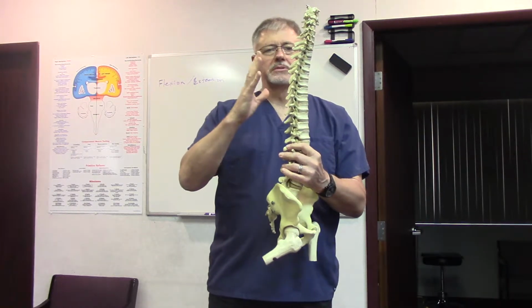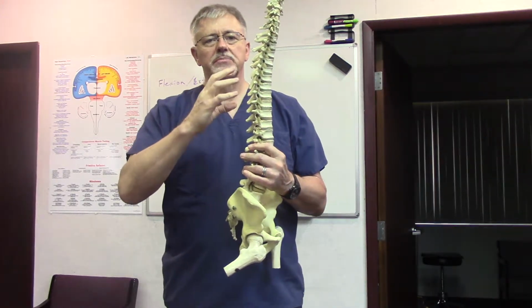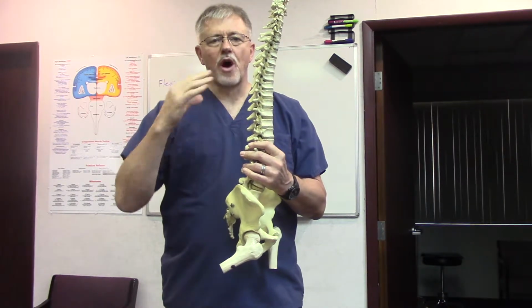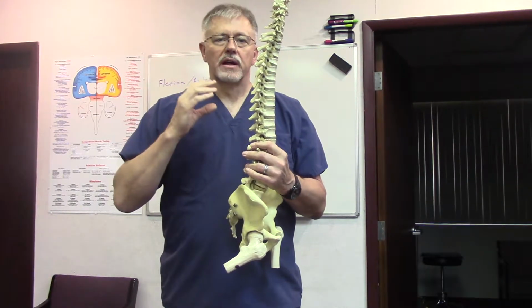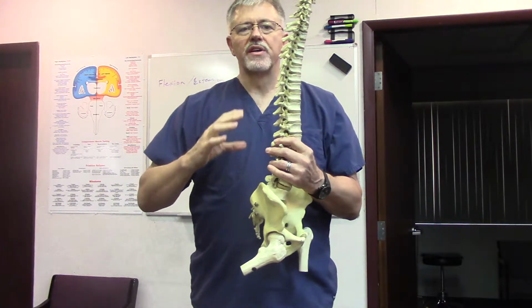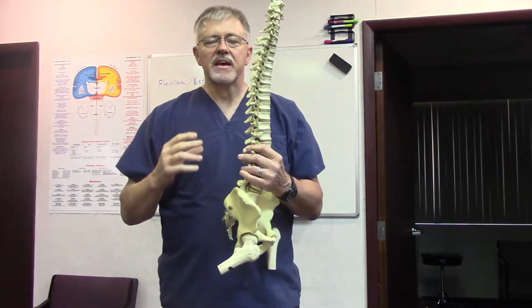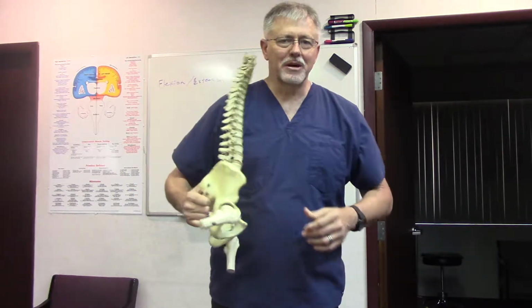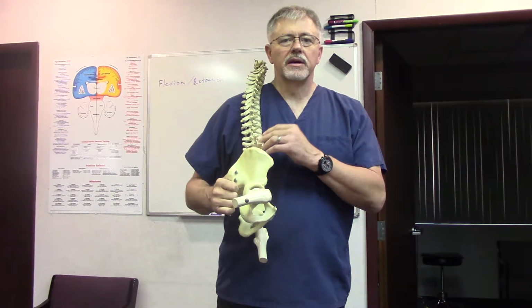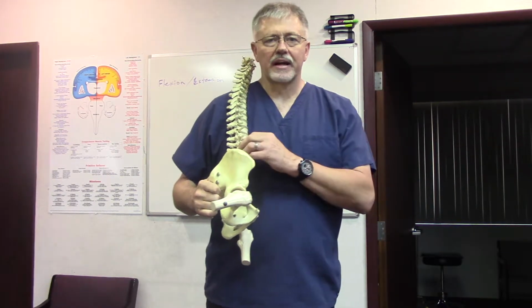That curved system is dependent upon the discs themselves and their shape. Not only the shape, but also their hydraulic properties. And the ligaments themselves become a part of the mechanical movement system, even though it's not animated like muscles are. The brain tells the muscles to move, and they move, but the ligaments don't get that kind of input.